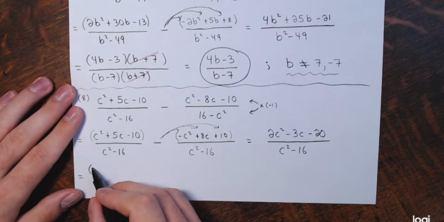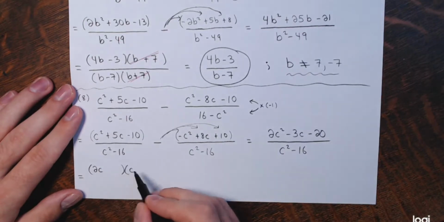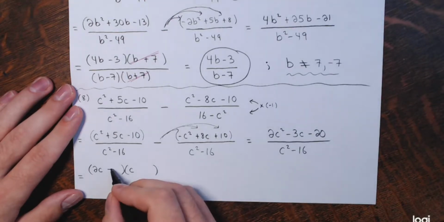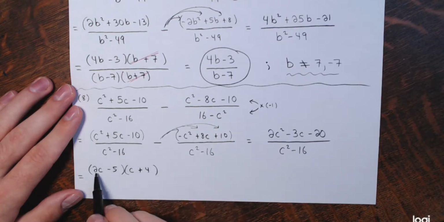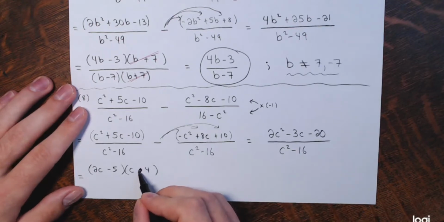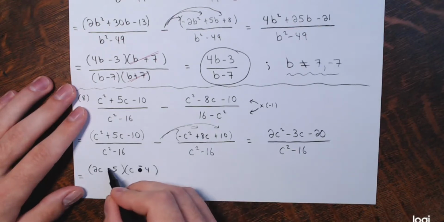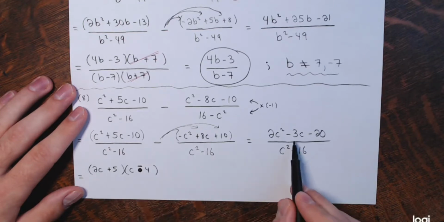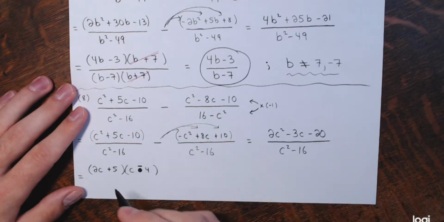Numerator factors pretty easily. You'd have to have 2c in one of the factors, c in the other. And I would need 8 and negative 5. So negative 5 here, positive 4 there. And that gives me the 8c and the minus 5c for the, oops, the other way around, sorry about that. Minus 4 here, plus 5 there. I apologize. So this would factor to 2c plus 5 times c minus 4. That way I get minus 8c plus 5c for the minus 3c, and then you get the minus 20. So that's 2c plus 5 times c minus 4. And then the denominator factors to c minus 4 times c plus 4.